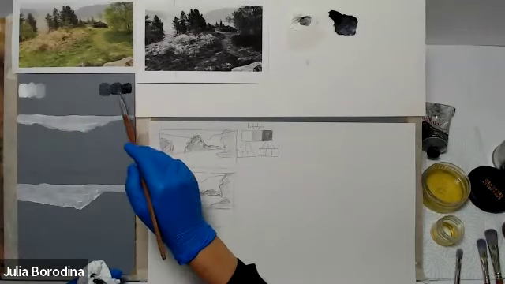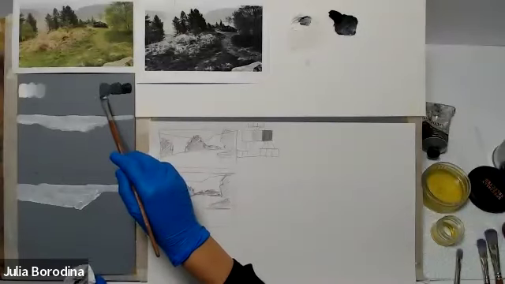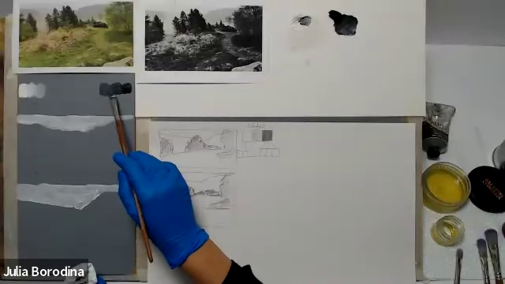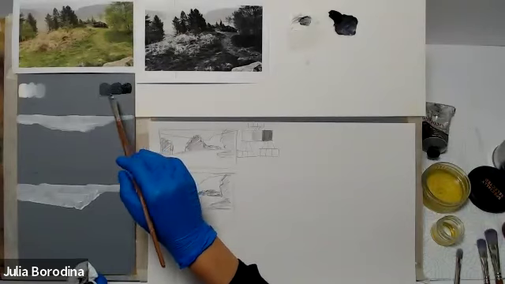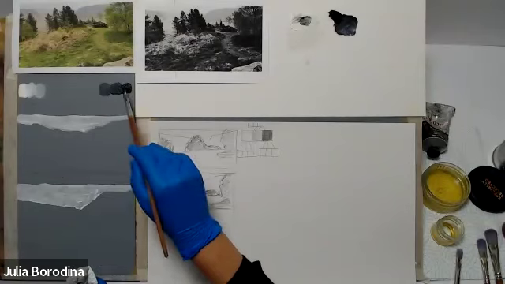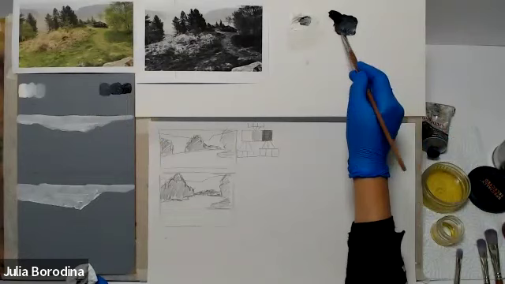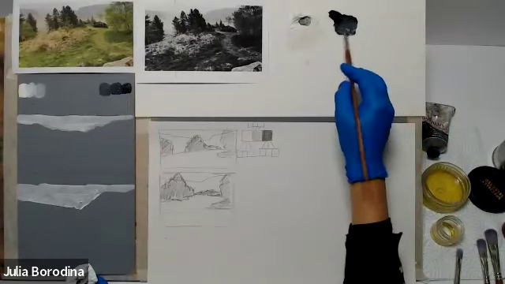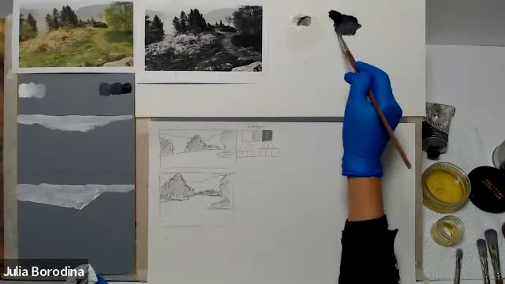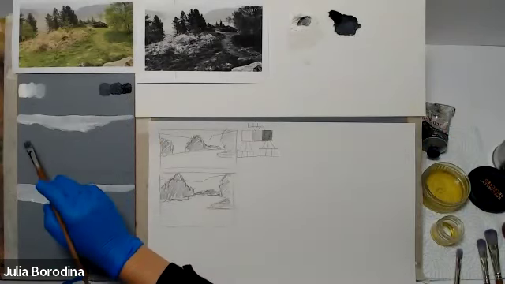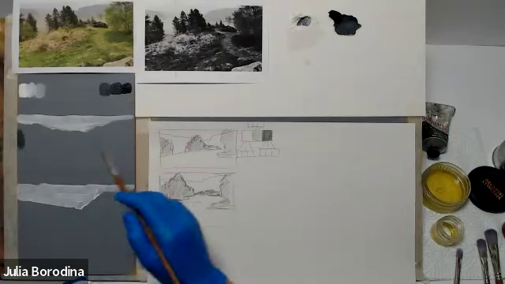So for my dark shapes on my compositions here, I'm just going to use one of these lighter darks because you can always make it super, super dark. And we don't want to overdo the blacks first. So let's go for this paler, lighter version of my darks. And let's find where these trees are going to be as a big shape.